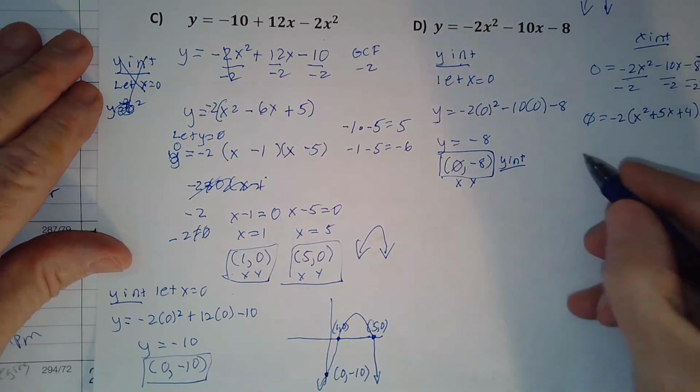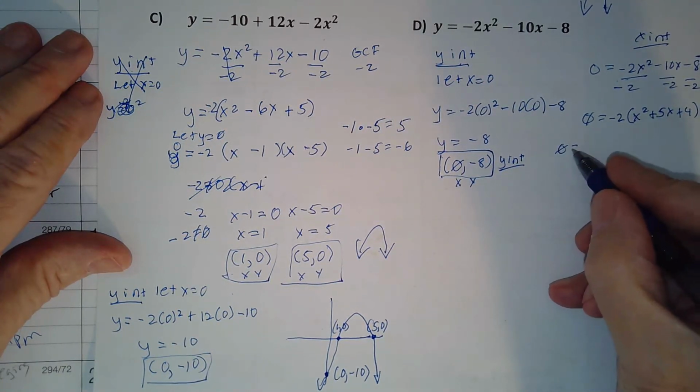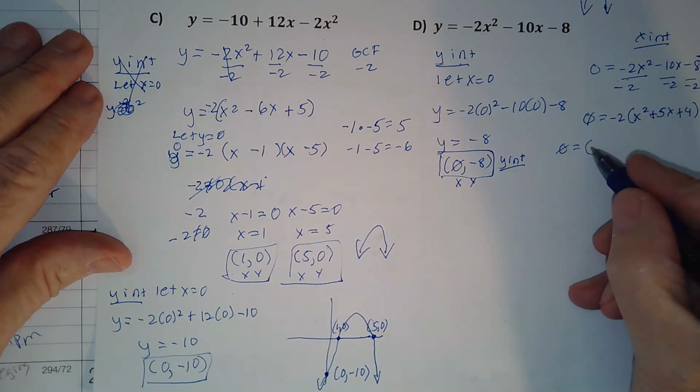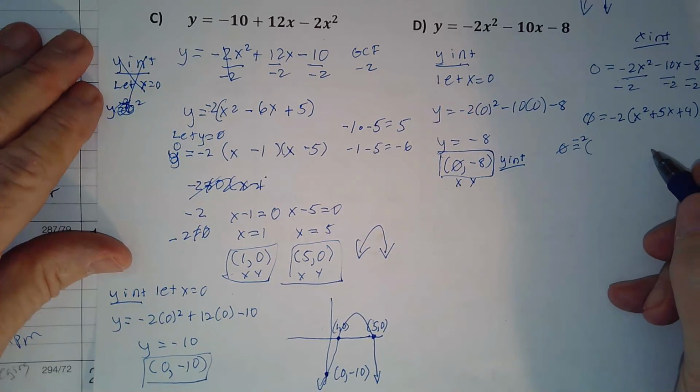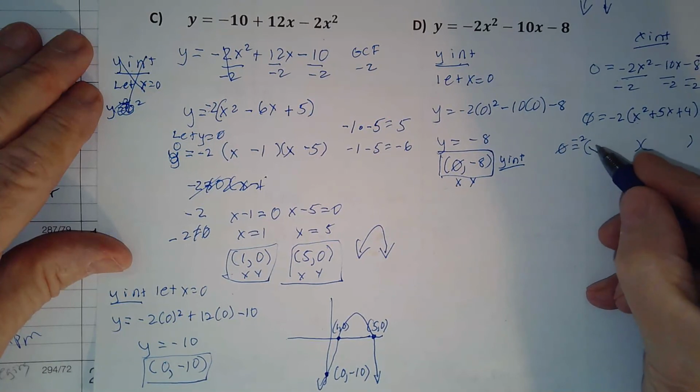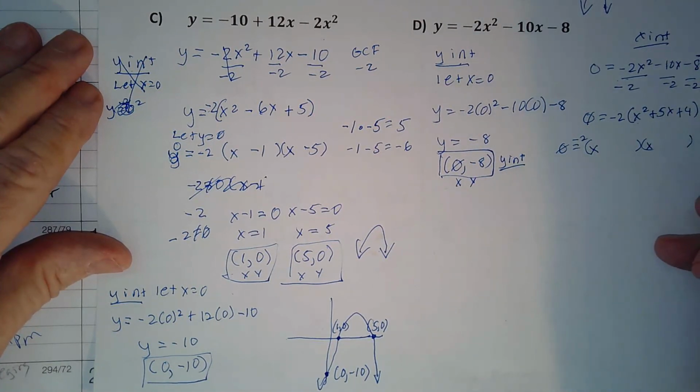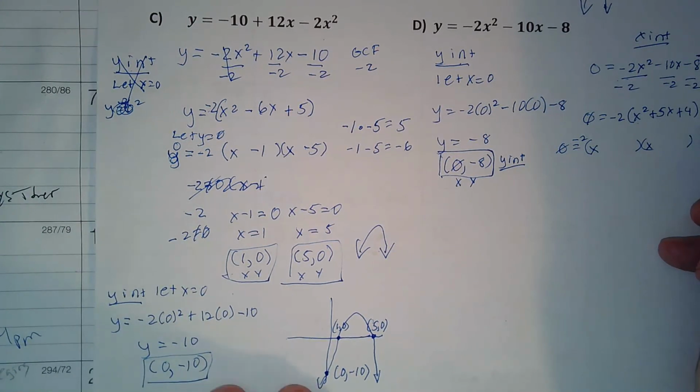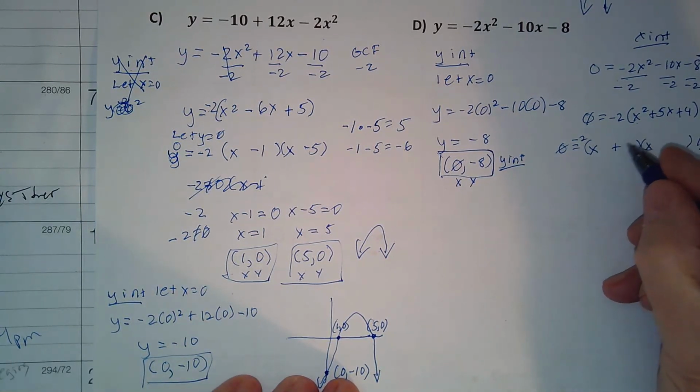Okay? So now we'll do our double bubble. So I've got 0 equals, and then I've got negative 2 over here, times x squared, which is x times x. What factors of 4 add to 5? Well, again, 1 times 4, right? So positive 1, positive 4.